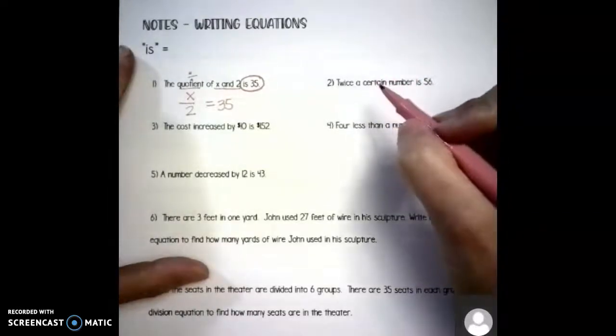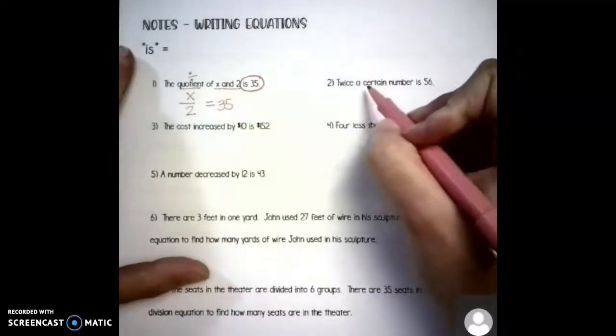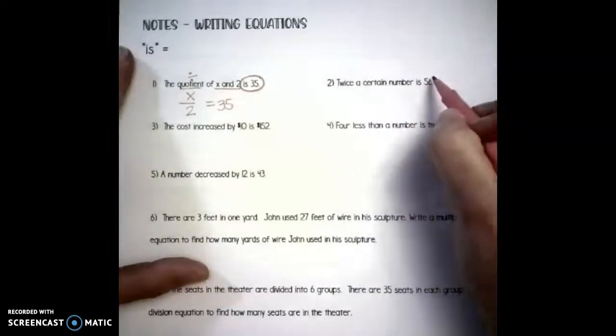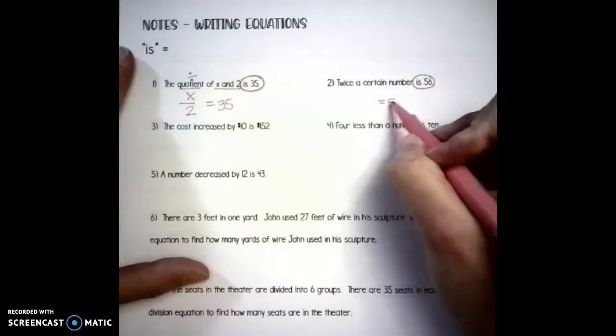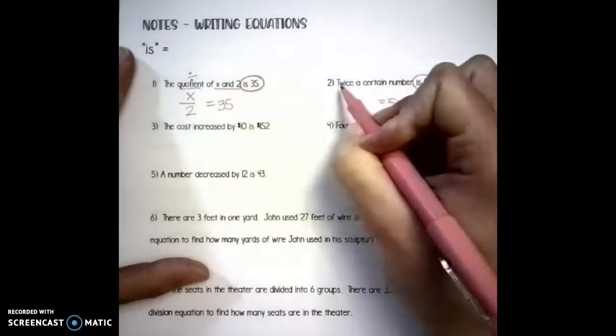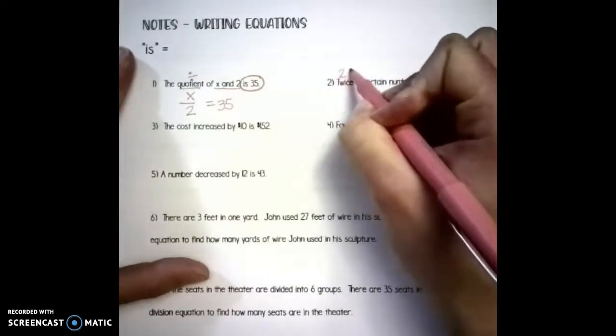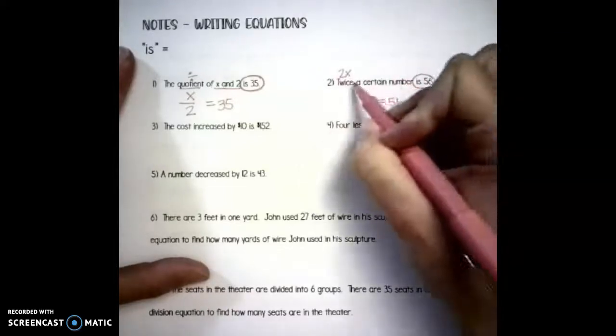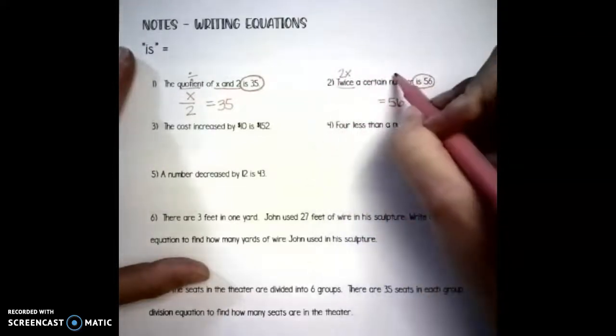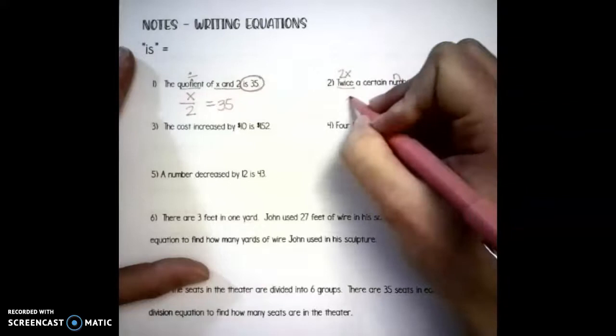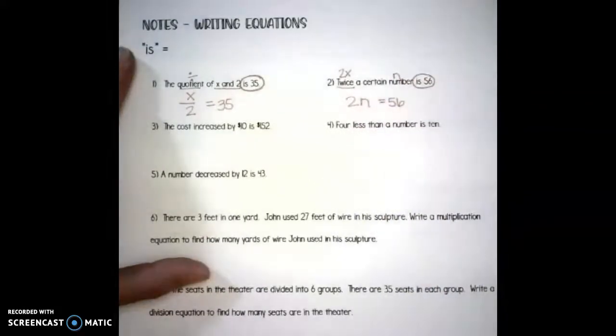Okay, the next one. Twice a certain number is 56. So we have "is 56" because we know it's going to be equal to 56. So twice, we know guys that means we're going to be multiplying something 2 times. So 2 times a number is 56. So 2 times n equals 56.